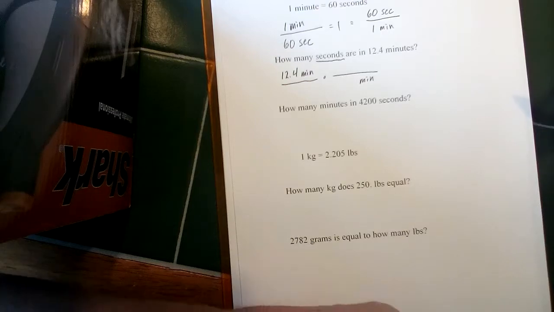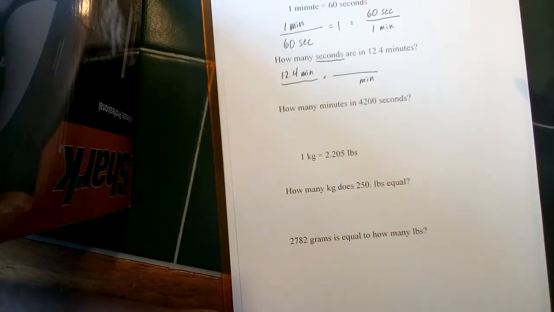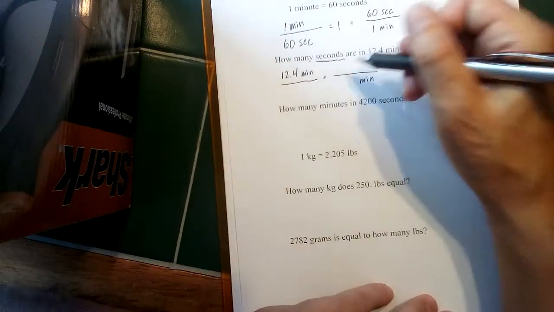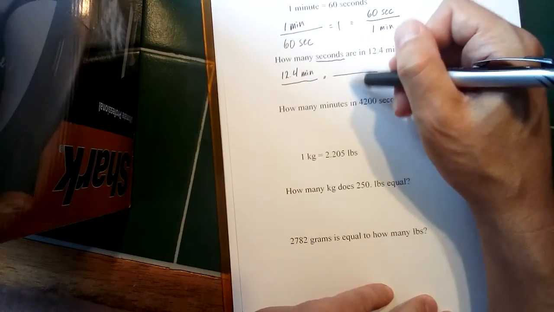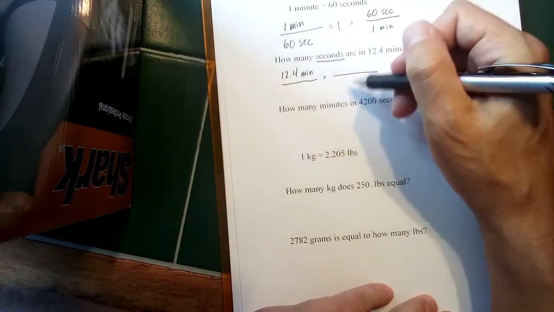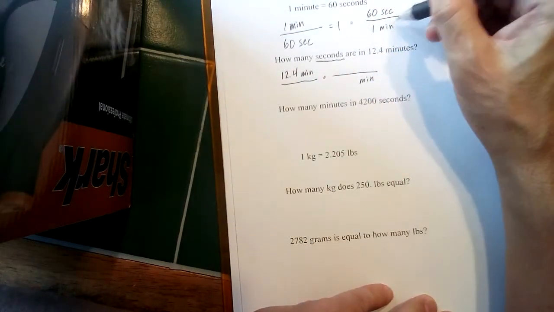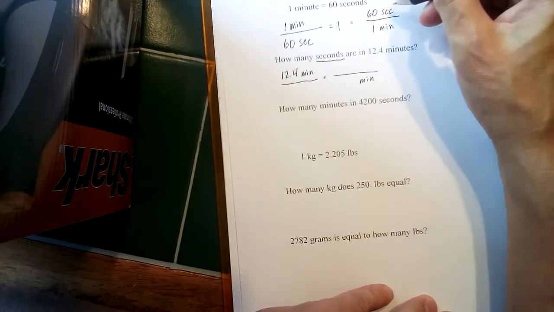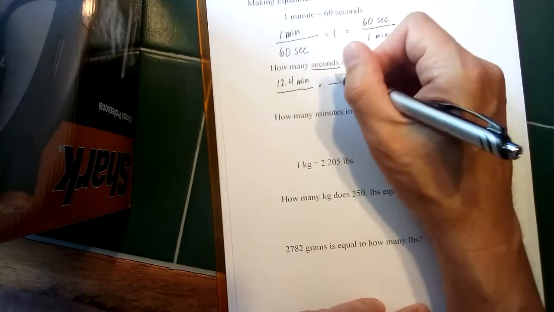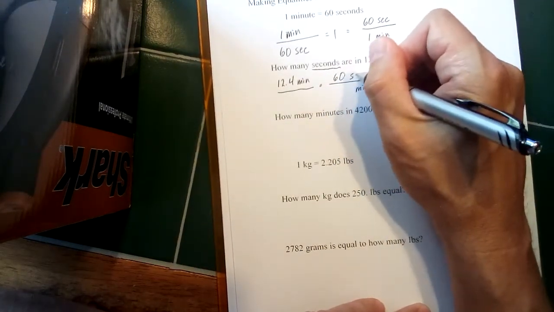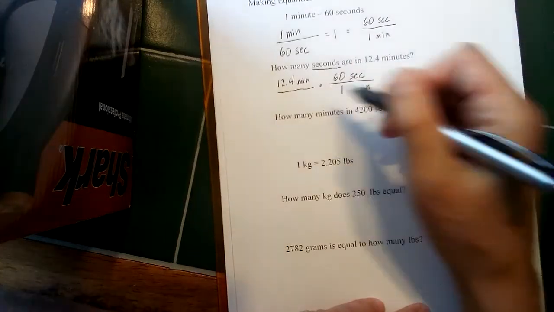Now, if I can introduce the unit that I want for my answer, which is seconds, I just need to put in the right relationship between those two here in this second step of my problem. Now, back up here, we see a factor that has minutes on the bottom. It also has 60 seconds on top. So I want to put that conversion factor here in my problem.